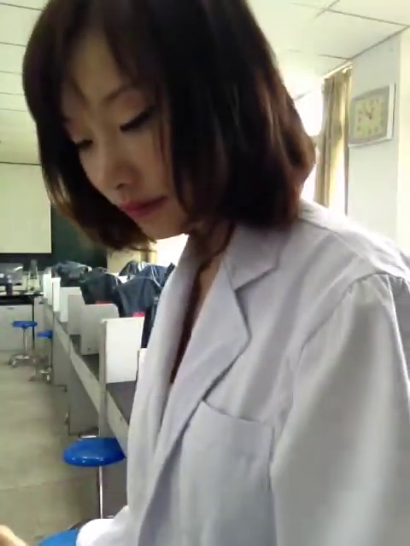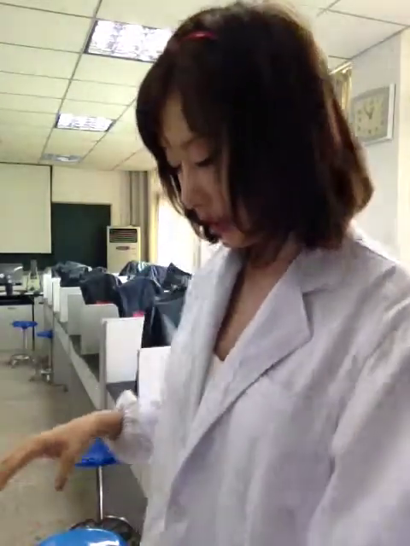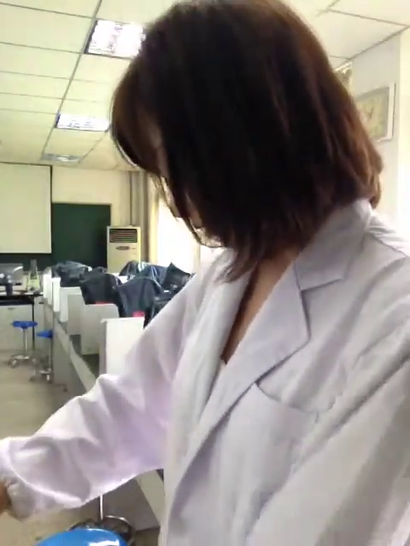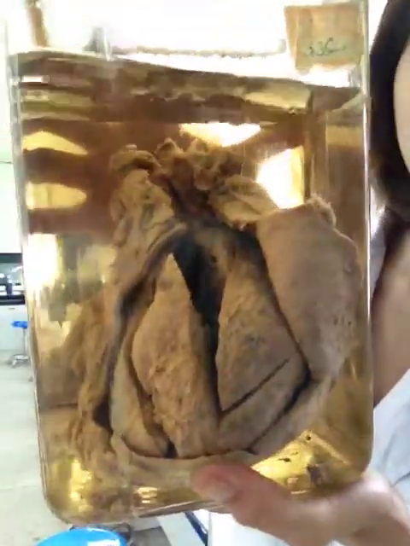Okay. The serosal fibrinous inflammation, the common areas of that could be in the pericardium, and I've got an example here. This is a fibrinous pericarditis.